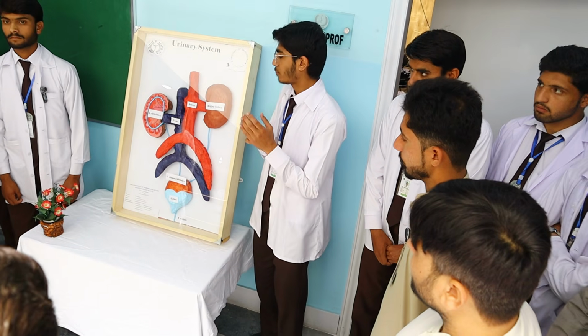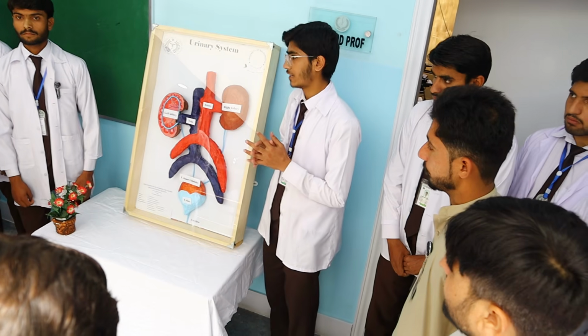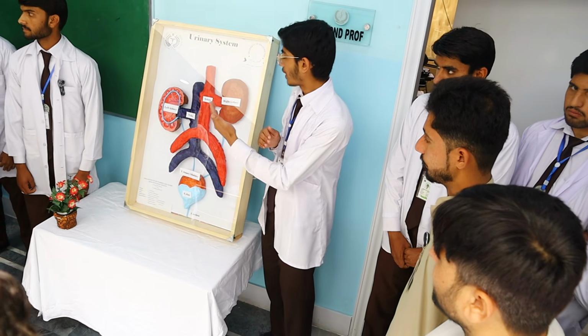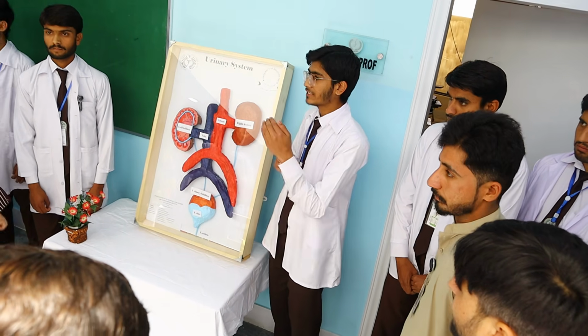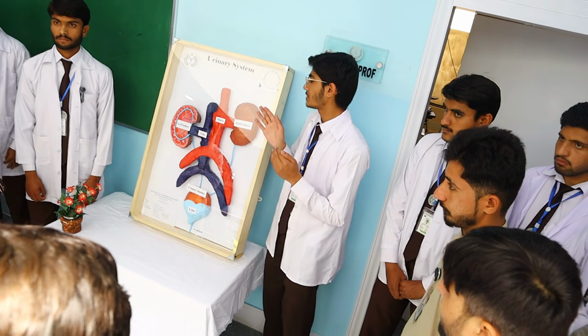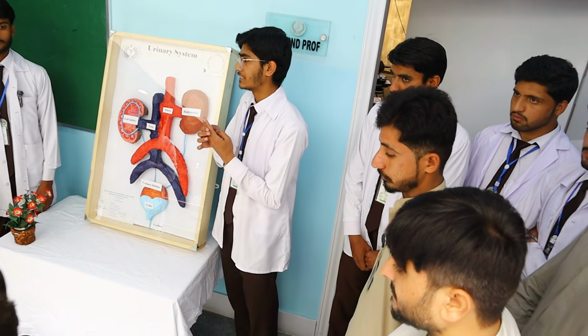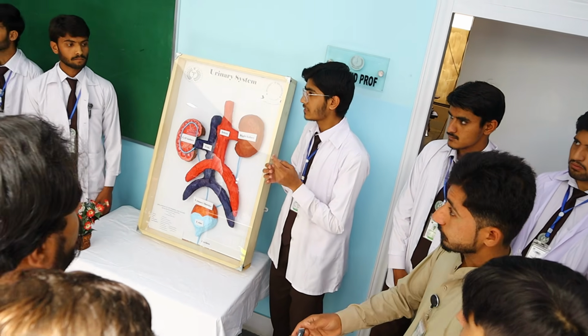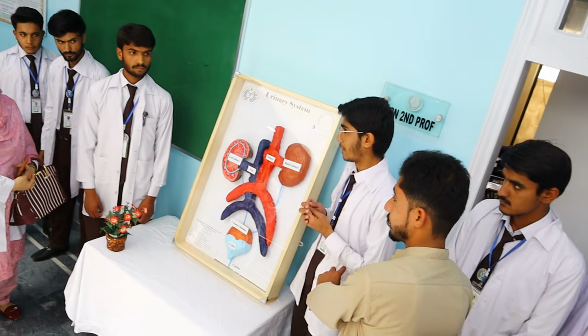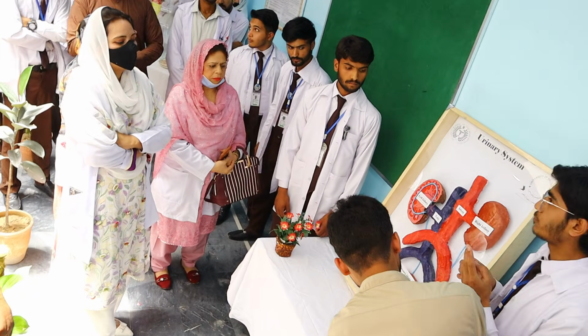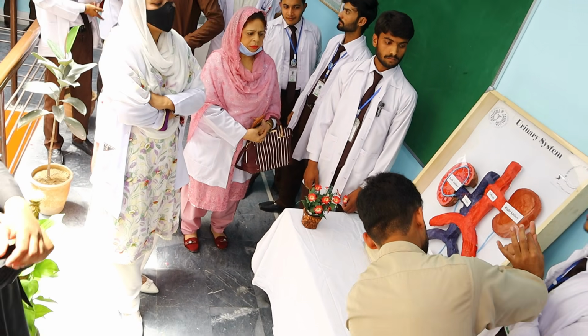Kidneys are dark brown or reddish in color due to their excellent blood supply. We have two kidneys, the right kidney and the left kidney. The right kidney is slightly lower due to the presence of the liver. Then we have two main parts in the kidneys. The outer region is known as the cortex, and the inner region is known as the medulla. In the medulla we have two parts: the inner medulla and the outer medulla.